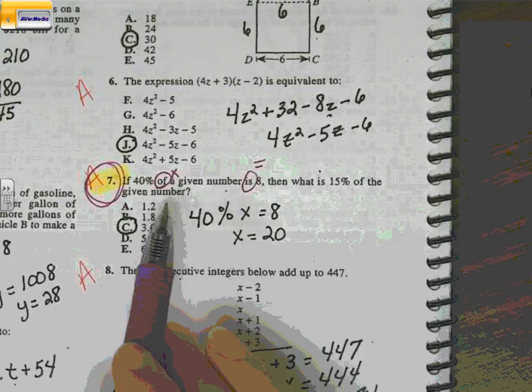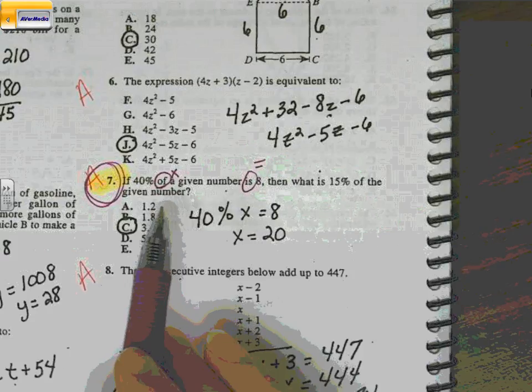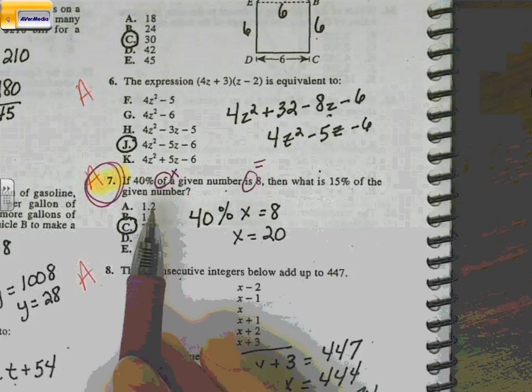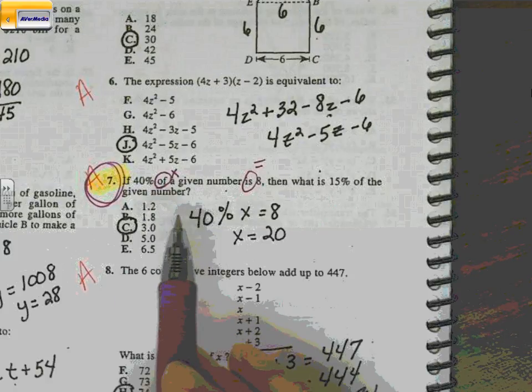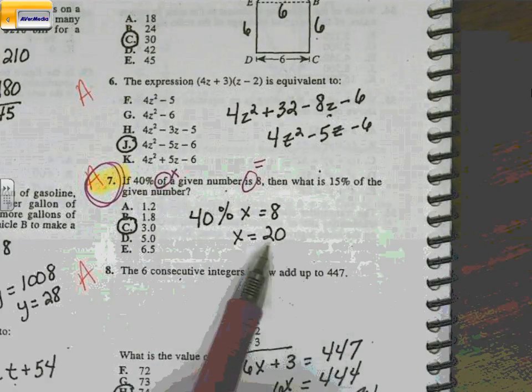Per 100. So 40 out of 100. That's why it's 0.4. So 40% is 0.4. That makes sense? So 8 divided by 0.4 is 20.